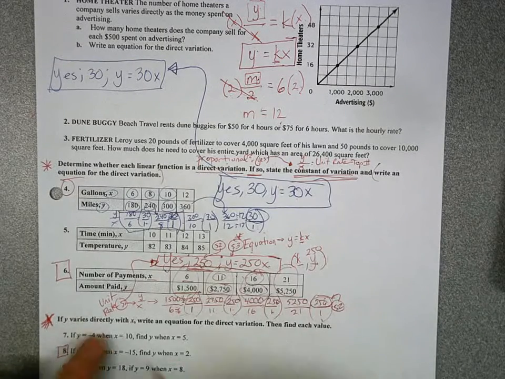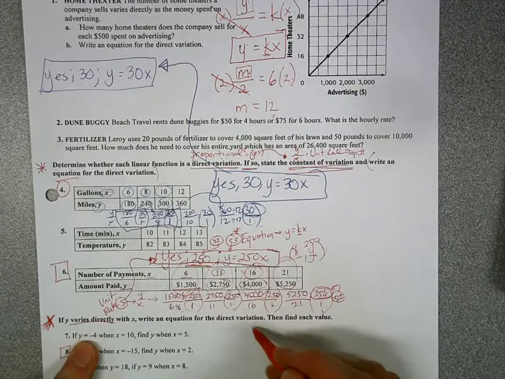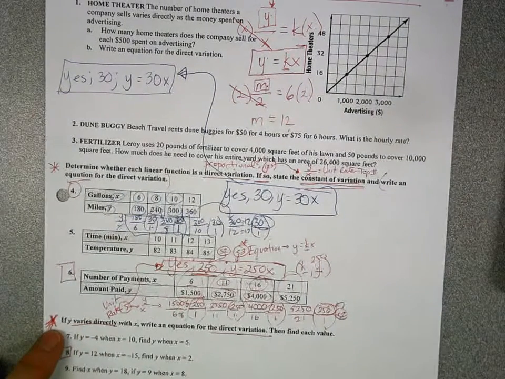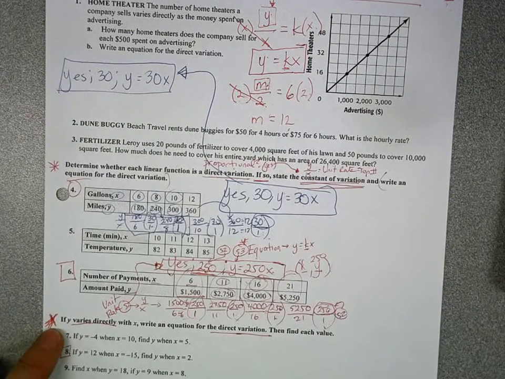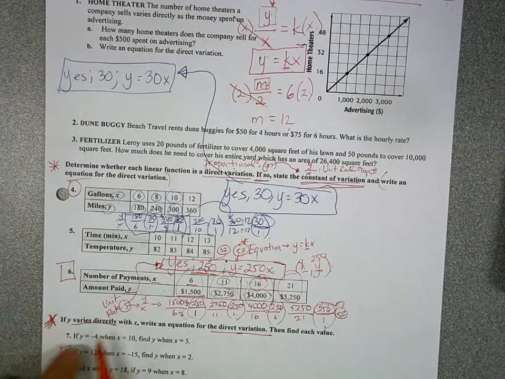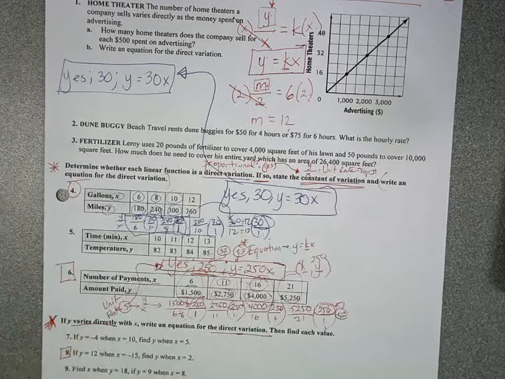See where it says varies directly? Well, take a look. Varies directly. What that's saying is there is a direct variation. They're not asking you a yes or no question. They're telling you there is a direct variation. You don't have to worry about that part. Okay? So they want you to then turn around and write an equation for the direct variation afterwards, which is, of course, step 3 here.